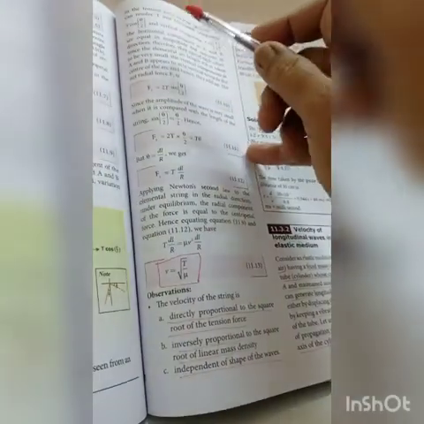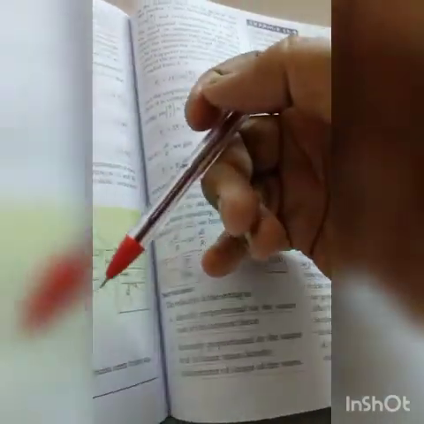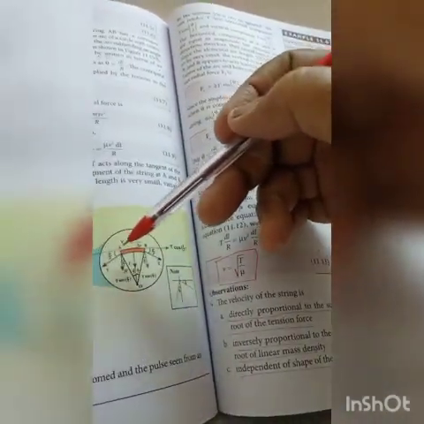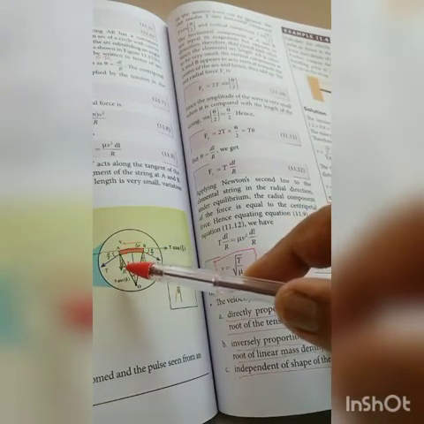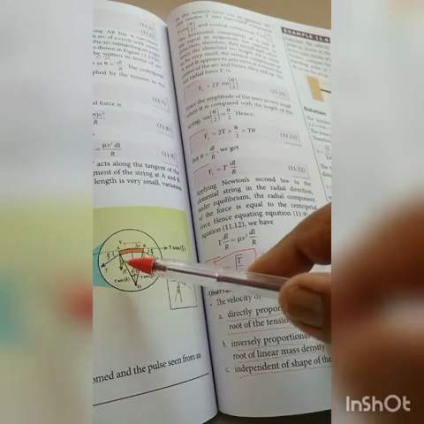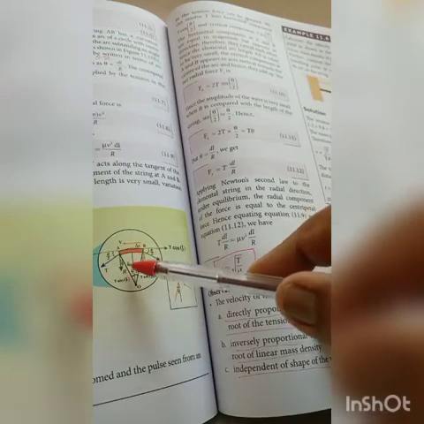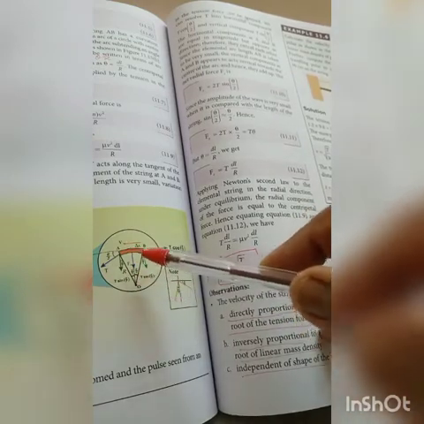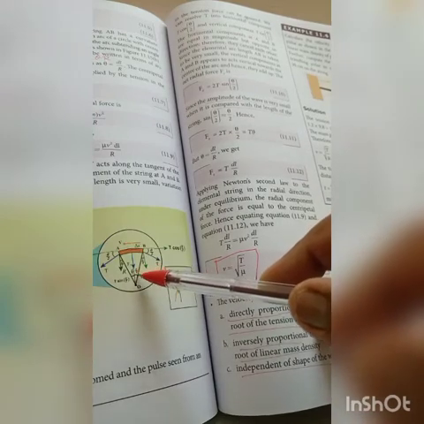Since the arc length AB is very small, variation in the tension force can be ignored. Now, the tension in the string can be resolved into two components. One component is T cos theta along the horizontal direction and another component is T sin theta perpendicular to this. As we have the whole angle theta, if you draw a small segment bisector, theta can be divided into theta by 2 and theta by 2.